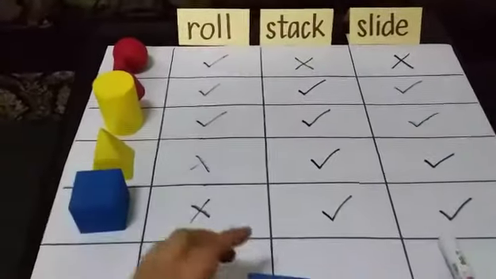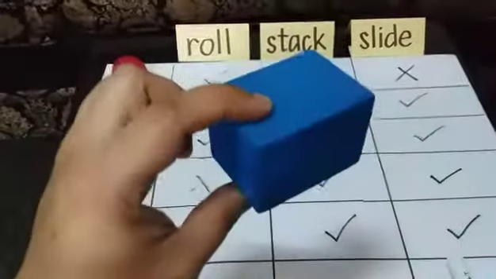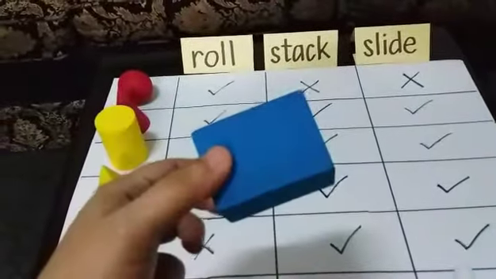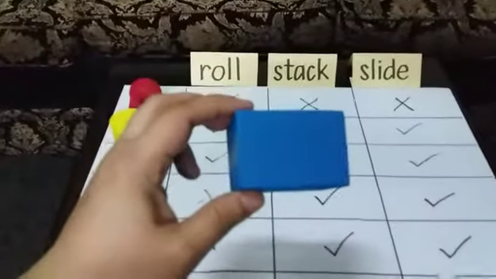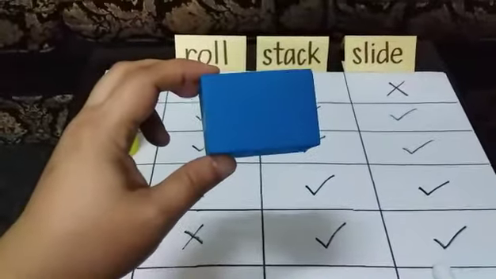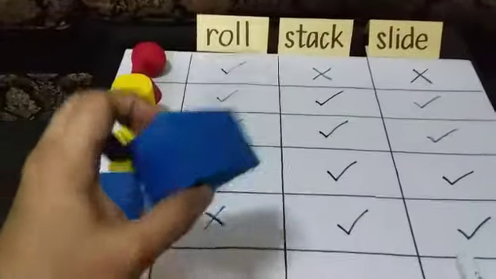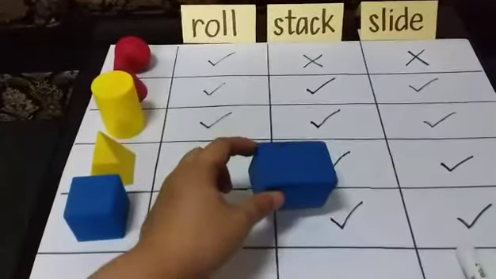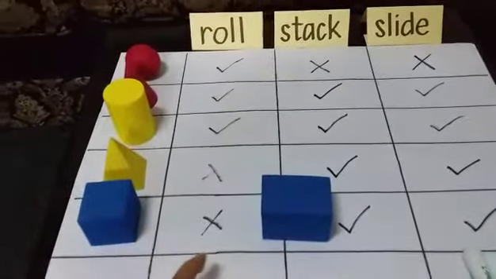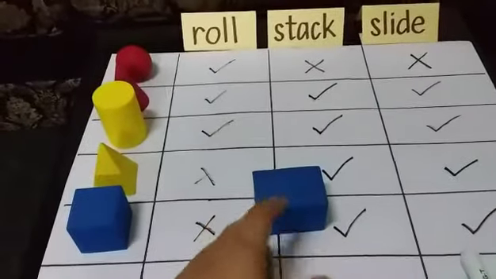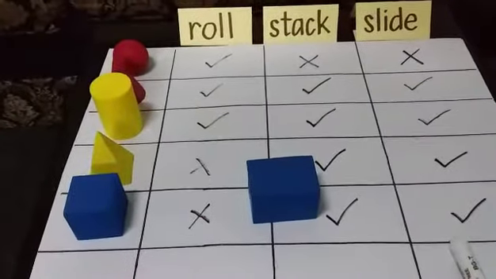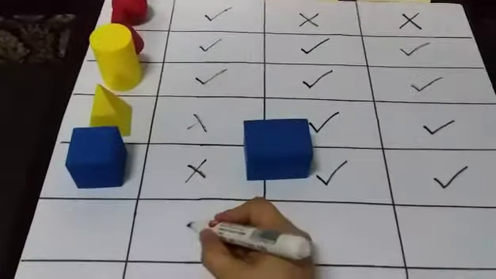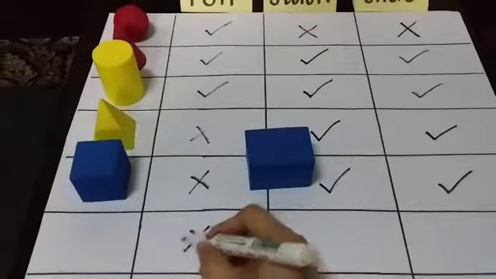Now, let's go to the last shape. What is this shape again? This is the rectangular prism. Right? Now, will this rectangular prism roll once we put it on the table and push? Did it roll? No, it didn't. So let's put an X also in there.